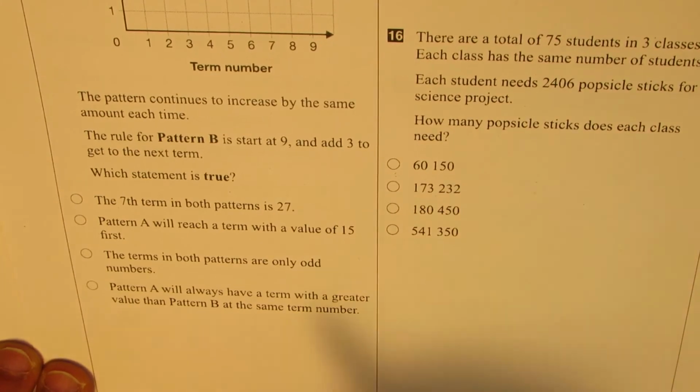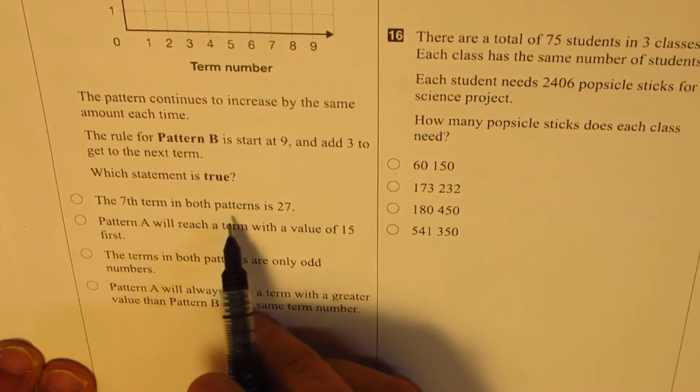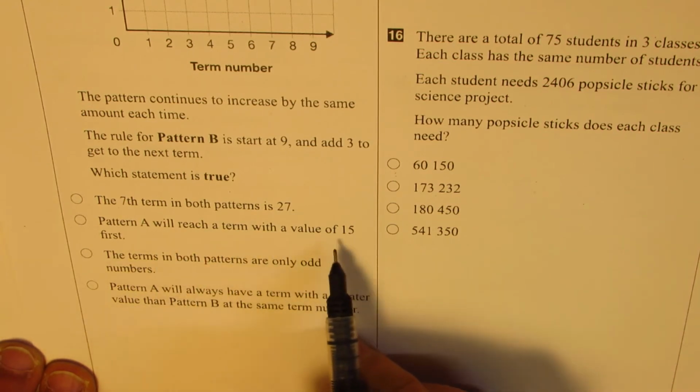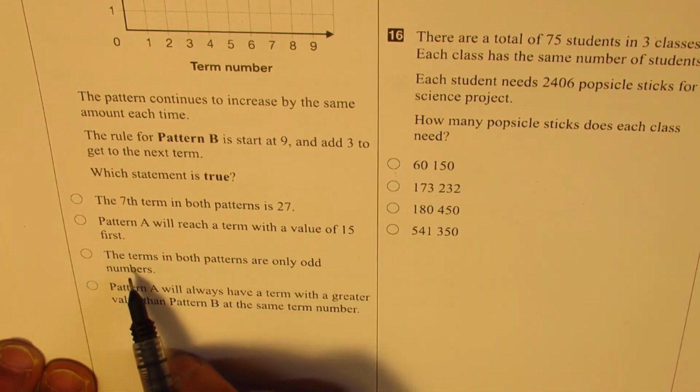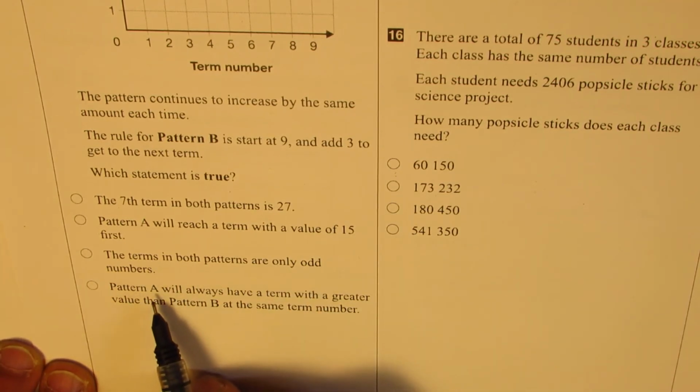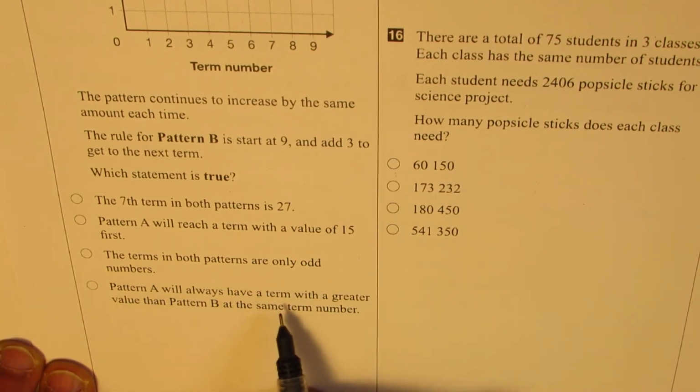Statement 1: the 7th term in both patterns is 27. Pattern A will reach a term with a value of 15 first. The terms in both patterns are only odd numbers. Pattern A will always have a term with a greater value than B at the same term number.